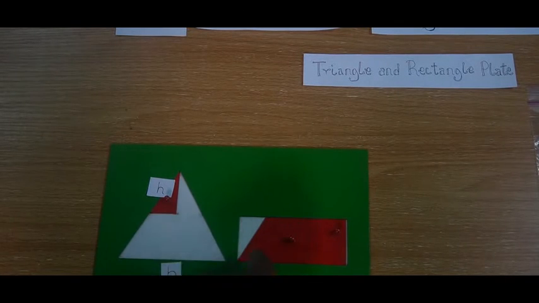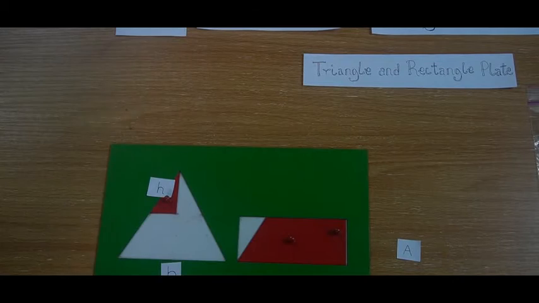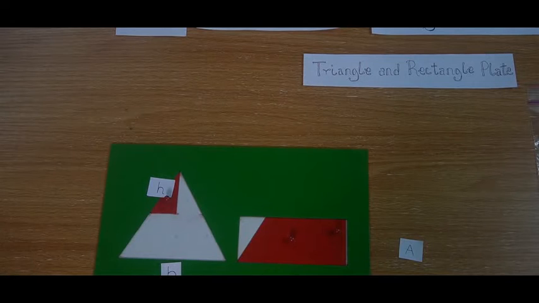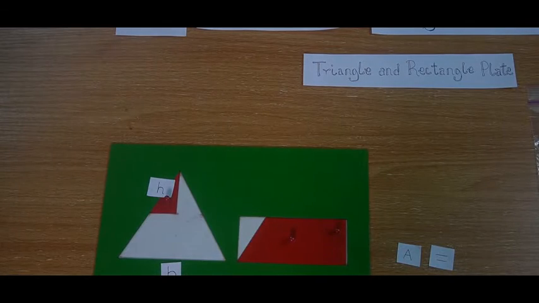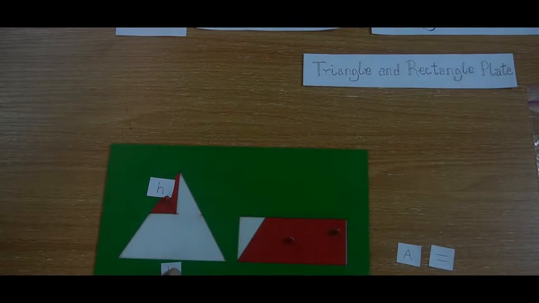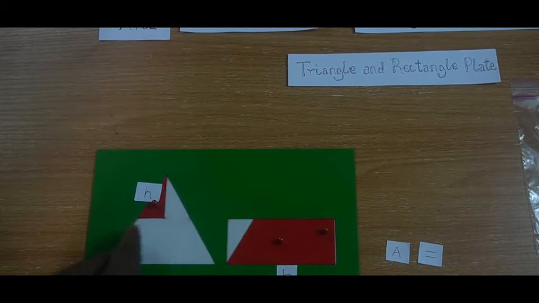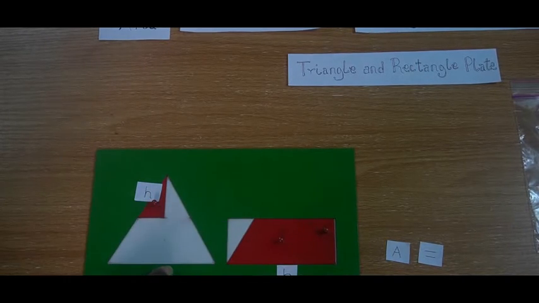So, what is the area of this rectangle? The area, base times height. So the area will be equal to the base. This is the base, and then the height of this rectangle in terms of the triangle is actually half of the height of the triangle.